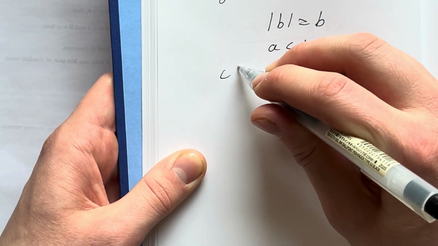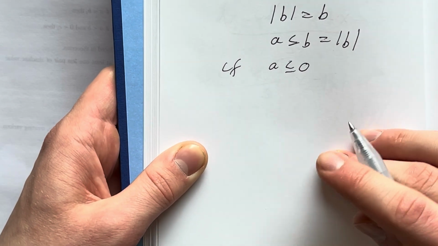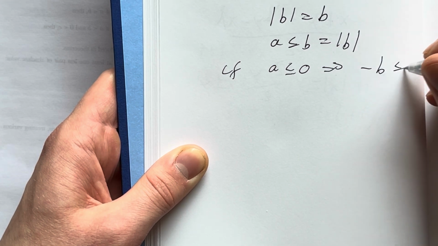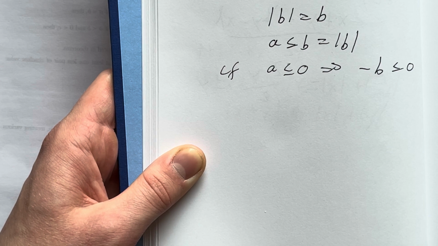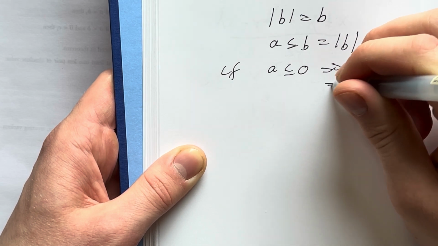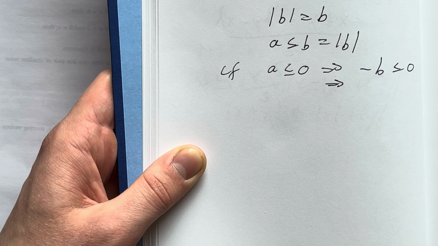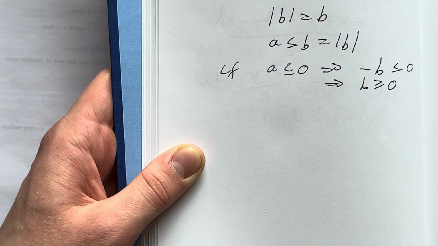Then, if a is less than or equal to 0, then also minus b is less than or equal to 0, which means that b is greater than or equal to 0.